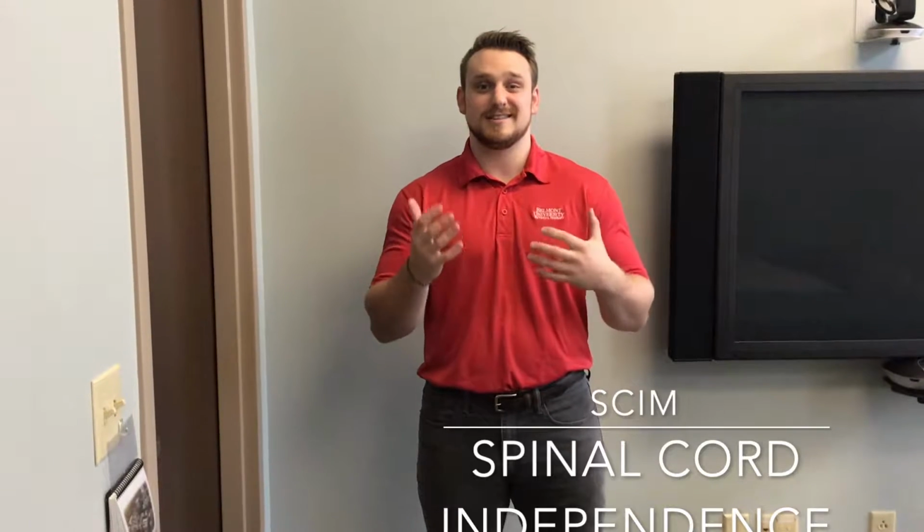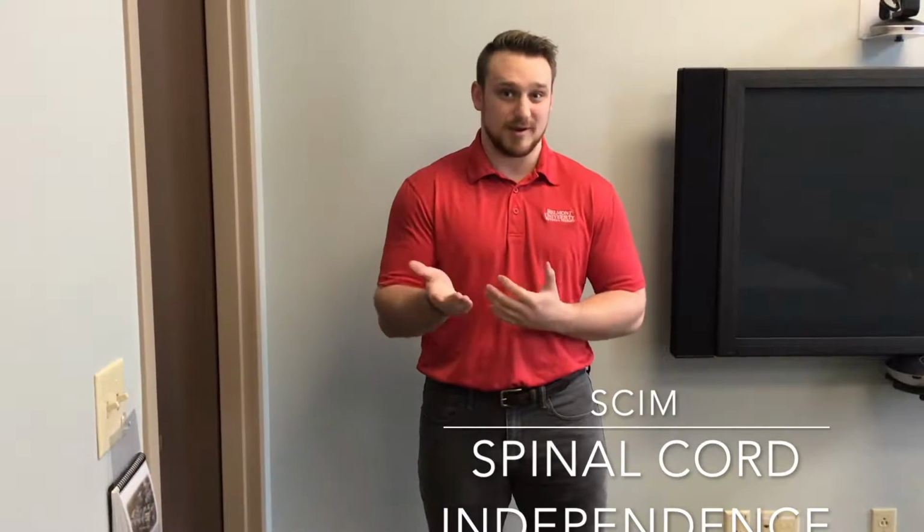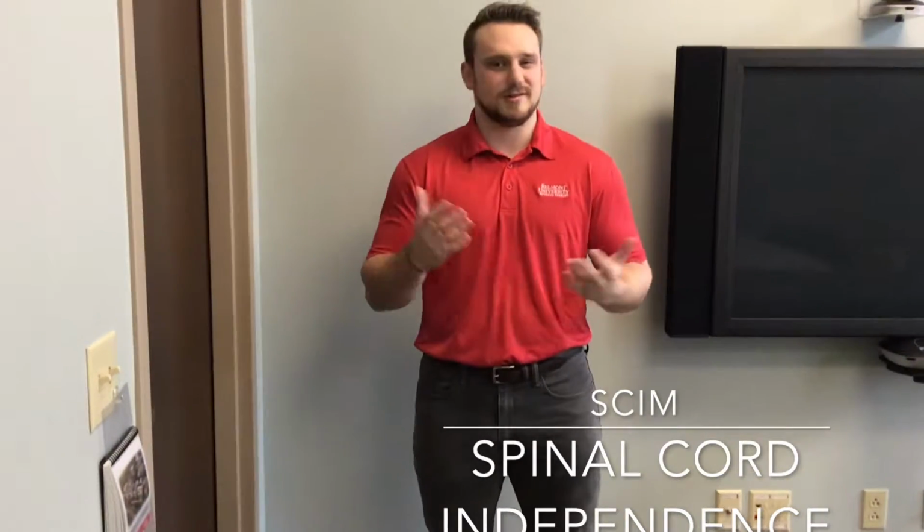All right, so today we're going to be looking at the SCIM, or Spinal Cord Independence Measure. This is an assessment that you can use to see the functional capacity and independence of your patients. And we can use this in the clinic. This version today is actually the third version, so they've been adding on, making it more functional and adding in more tasks that can give a full overview of your patient.